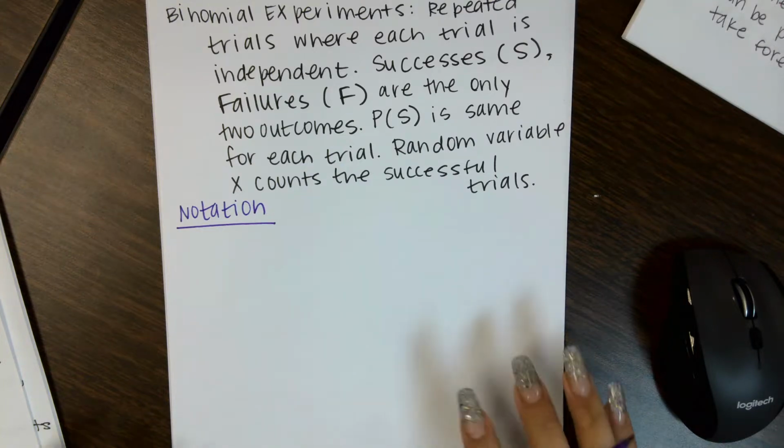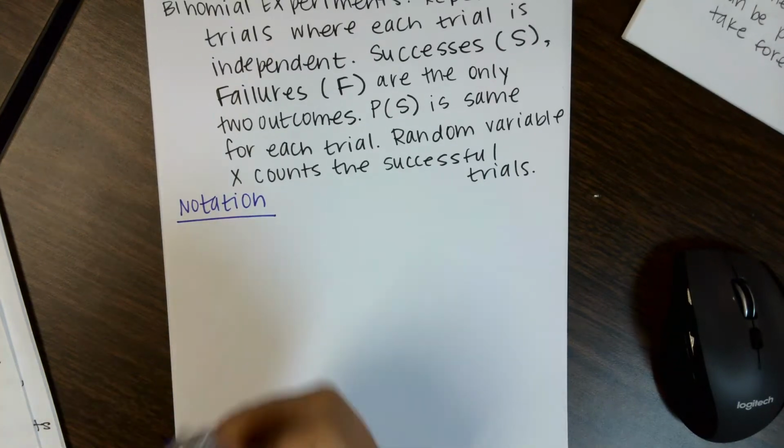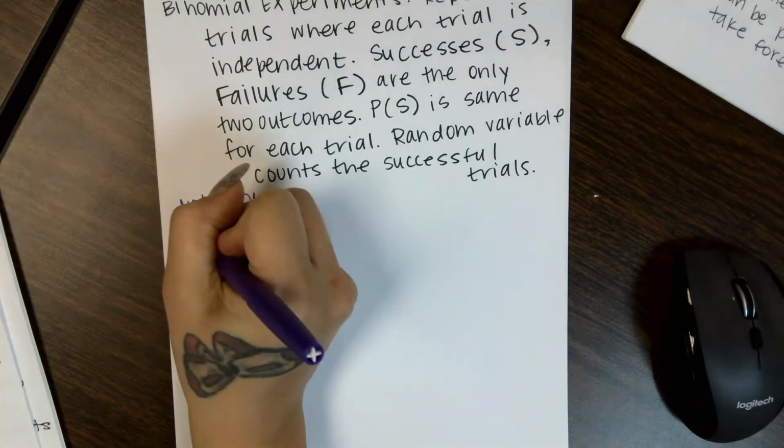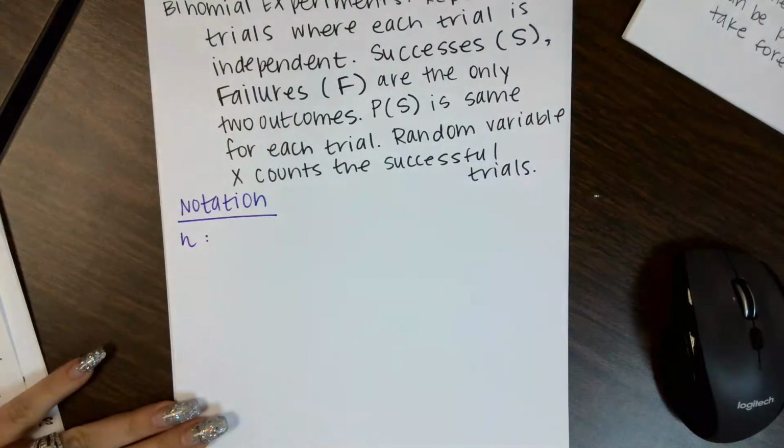So we have our lowercase n, kind of like a cursive n. And our n is the number of times the trial is repeated.